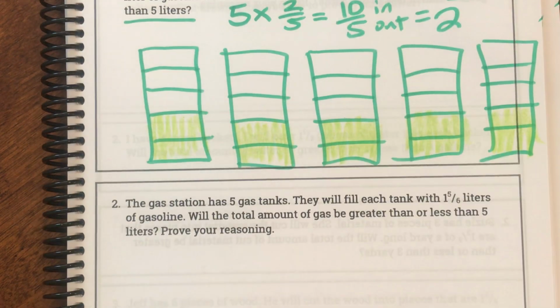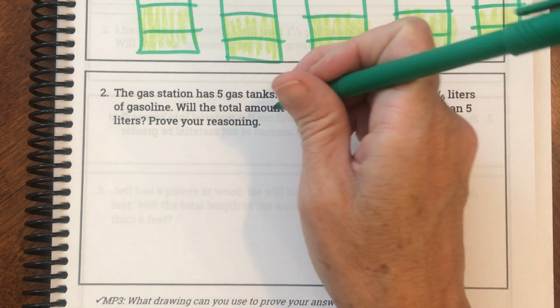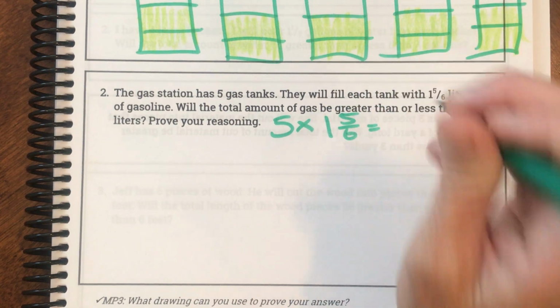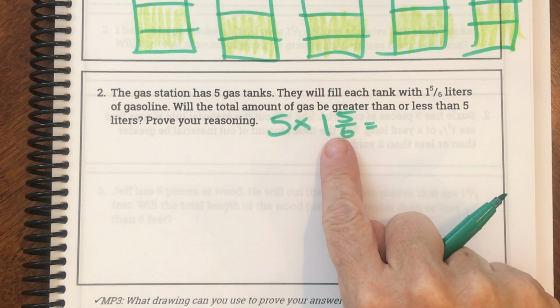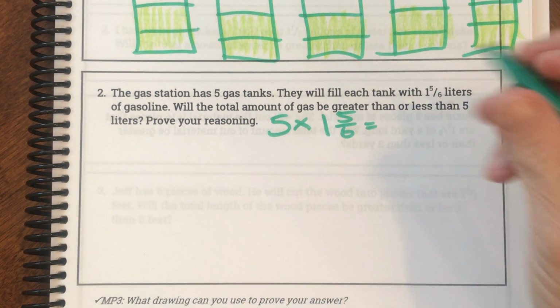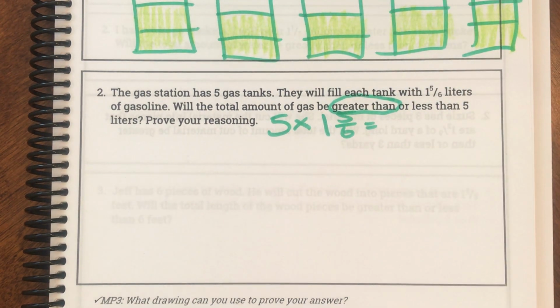Okay, let's look at our next one. The gas station has 5 gas tanks. They fill each tank with 1 and 5/6 liters of gasoline. Will the total amount of gas be greater than or less than 5 liters? So it's 5 times 1 and 5/6. So okay, I'm multiplying 5 by something that's greater than 1. So do you think the answer is going to be greater or less than 5? And I'm hoping you're thinking it's going to be greater than. So let's see if we can prove why.